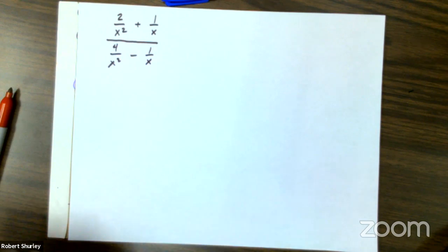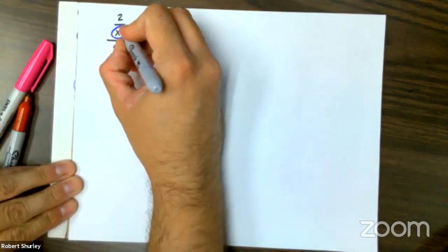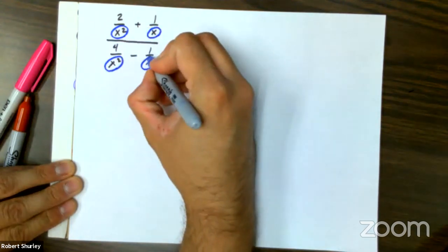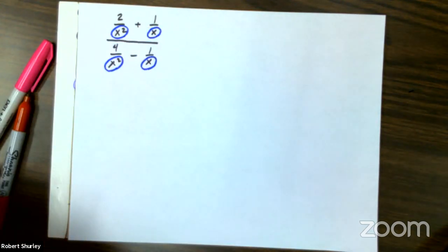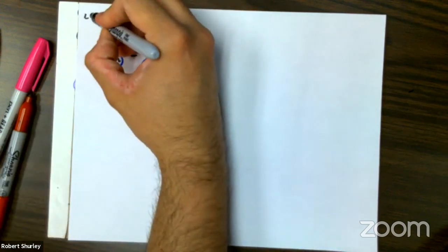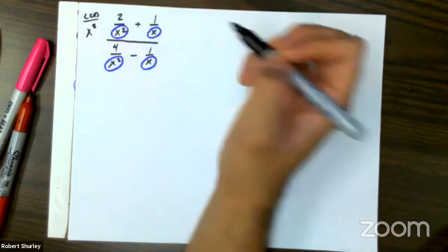I want you to try this one, okay? I realize you've got 4 denominators, and you just multiply the least common denominator from those 4 to all 4 of these numerators. So try that. Well, of course, I'll go over it. I'll give you a few minutes. So the LCD for this one would be just x squared, right? Because it's the highest exponent. So try it from there.